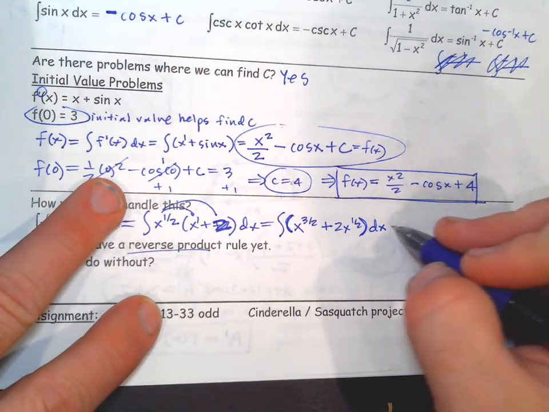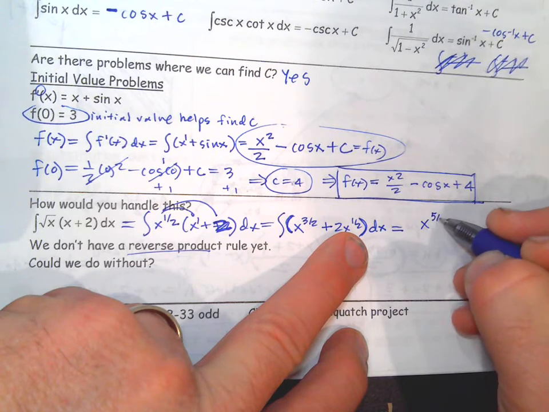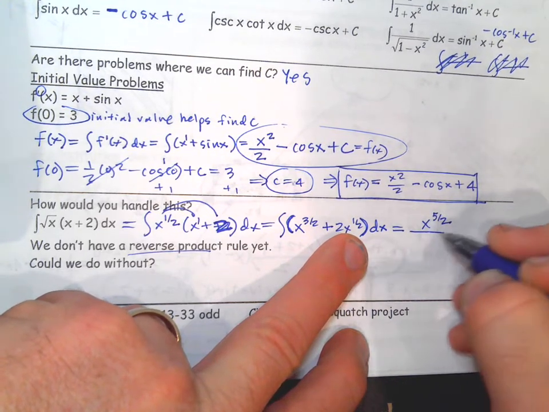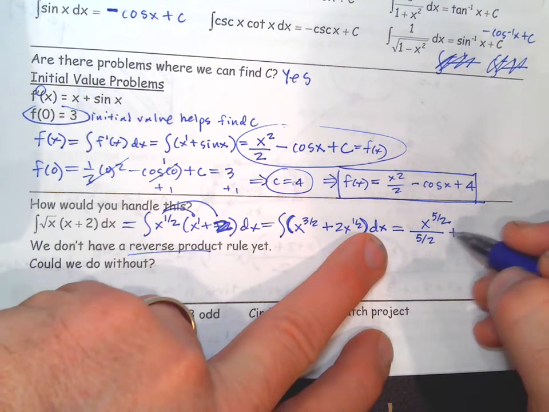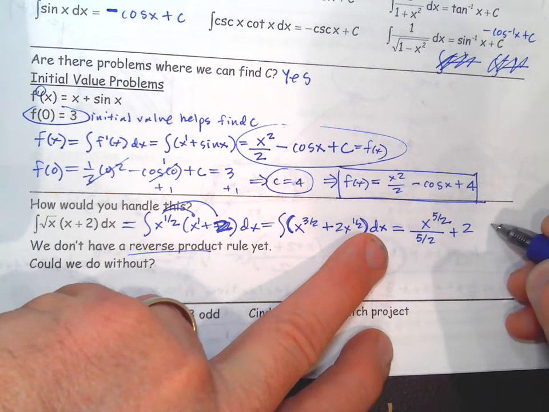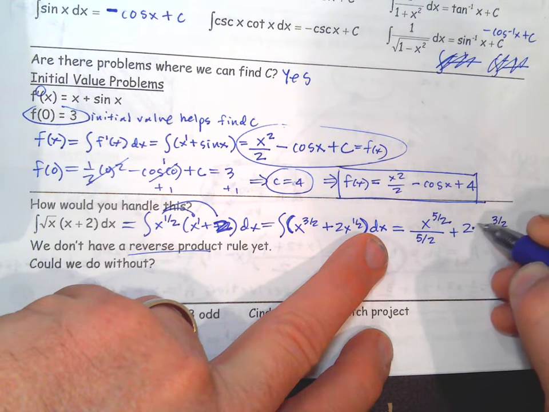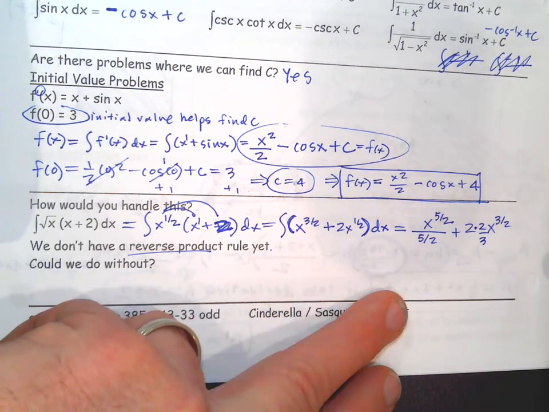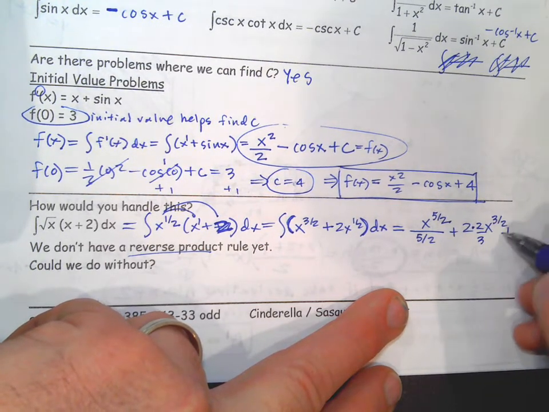So now we should be able to do it. These are two separate power rules. So we're going to bump it up by 1 and then divide by the new exponent, or if it's a fraction, multiply by the reciprocal. I'll show you on this next one, x to the 3/2. And instead of writing divided by 3/2, we could write times 2/3. That's the same thing, right? That's the same thing. Plus c.